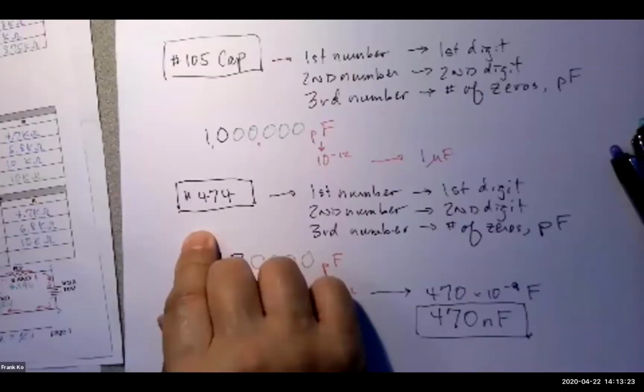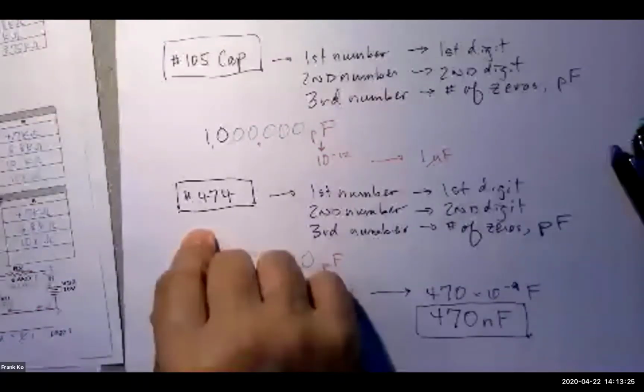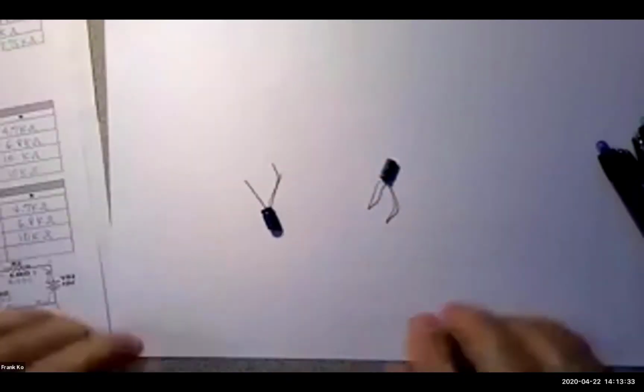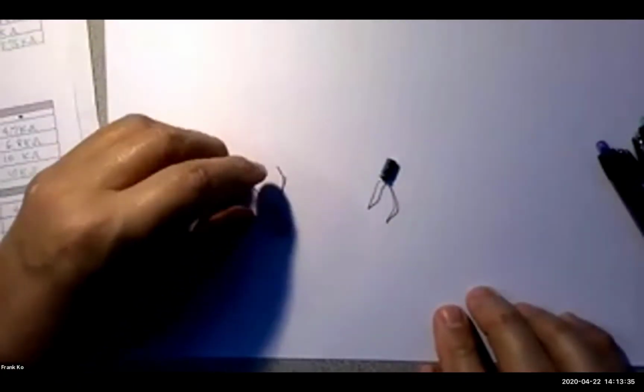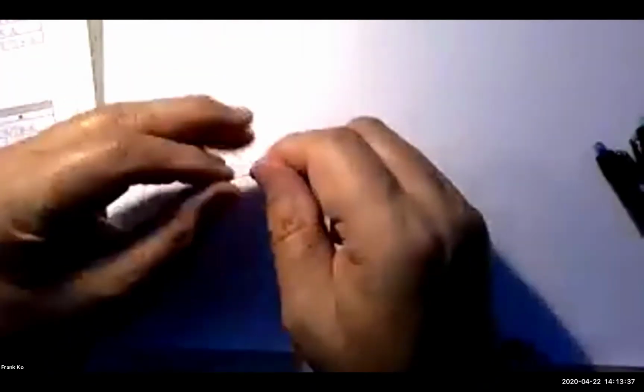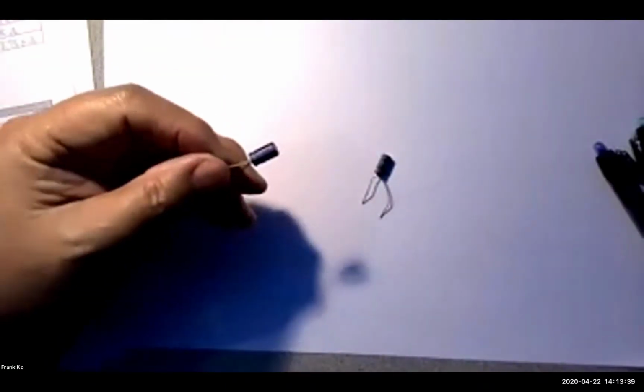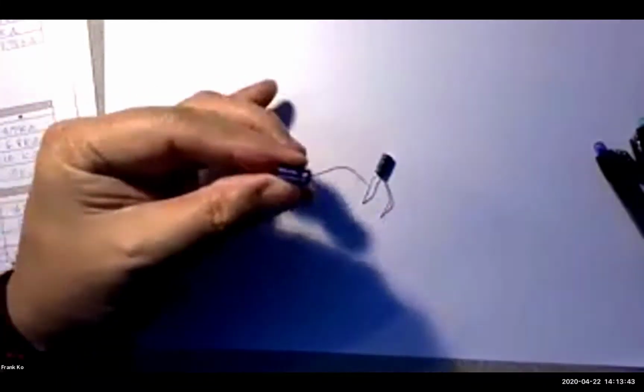Now, most capacitors are not a mystery. Most capacitors that you're likely to encounter are like these, electrolytics. Here's an electrolytic capacitor, and here's another electrolytic capacitor. On the electrolytic capacitors, it turns out that they happen to have a printed value right on the body of the capacitor.